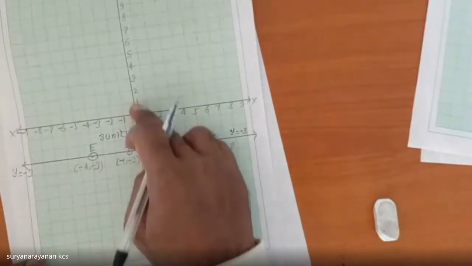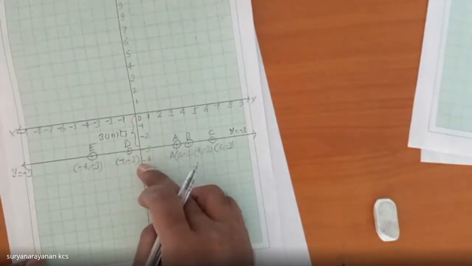We can say the straight line is below the x-axis or below the origin.